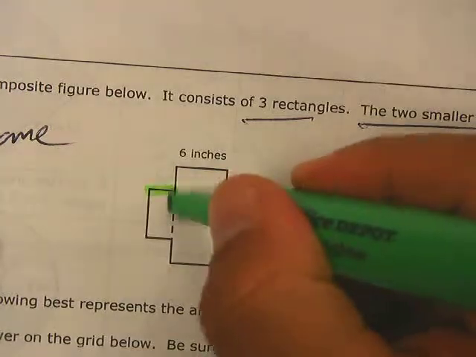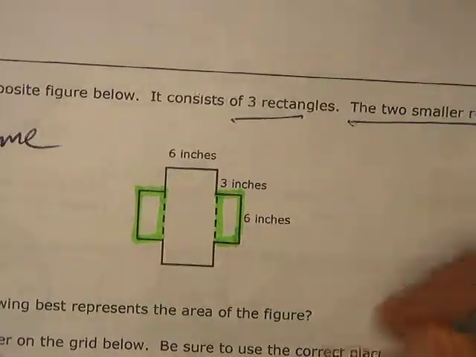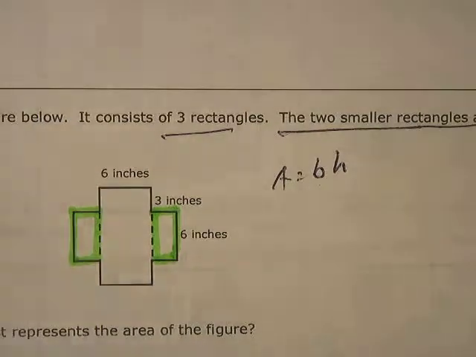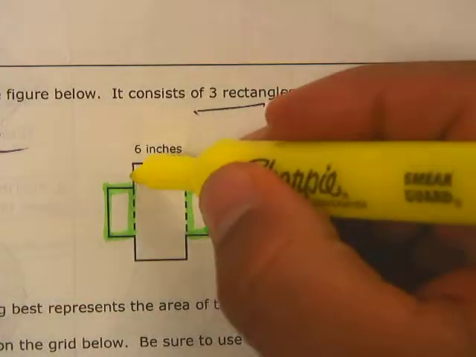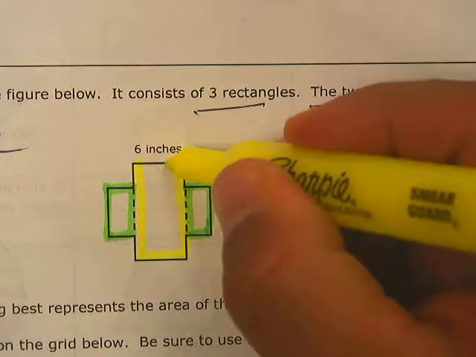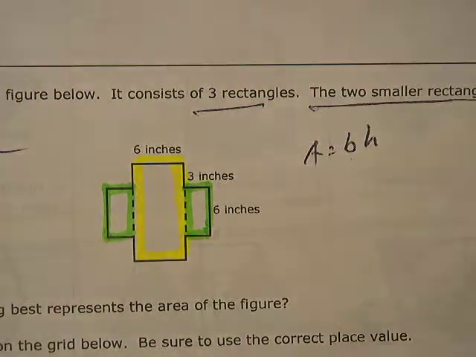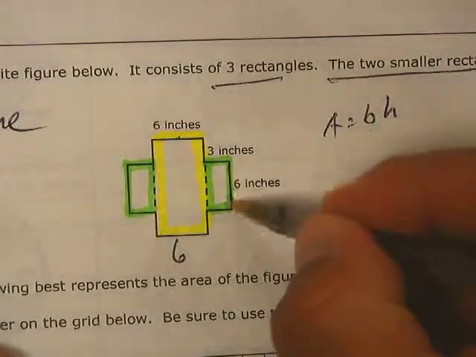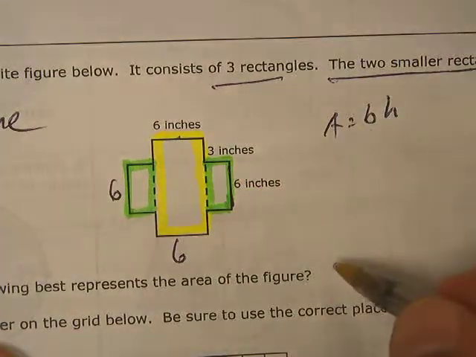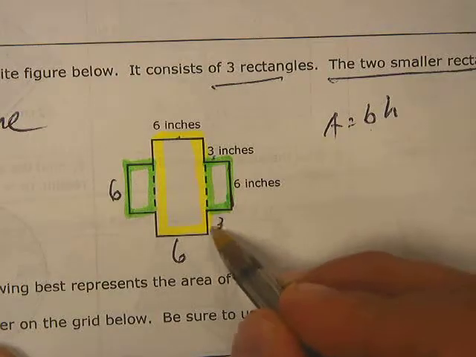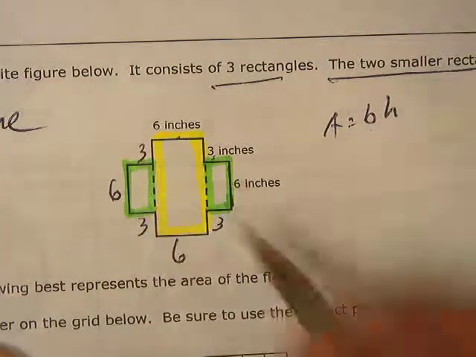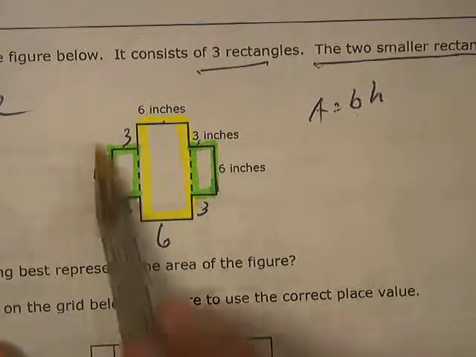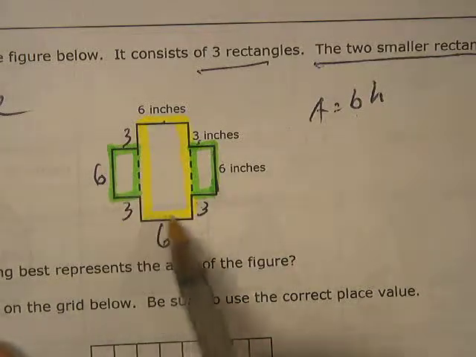Okay, number 10 there. Look at the composite figure below. It consists of 3 rectangles. The two smaller rectangles are congruent. So this means they're the same. Okay, and so think there. You have a 3 by 6. The smaller ones are the same. So that means that this guy is the same as this guy. Okay, and all of these are going to be found by base times height.